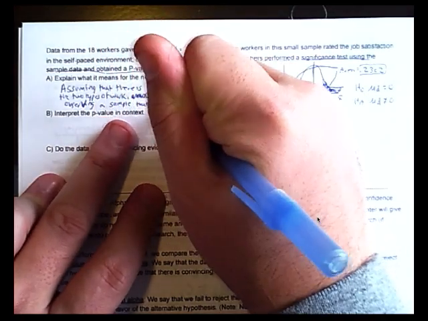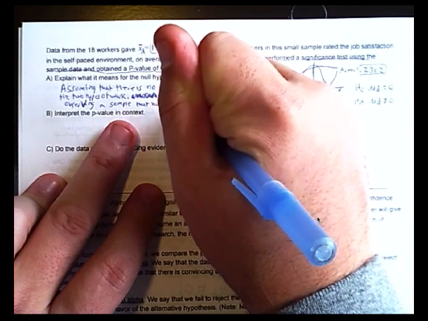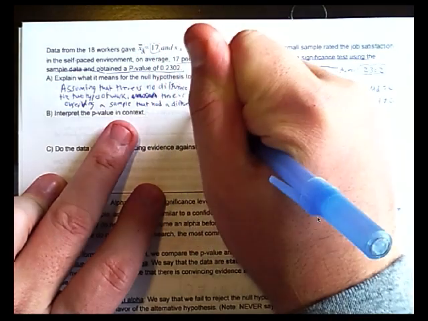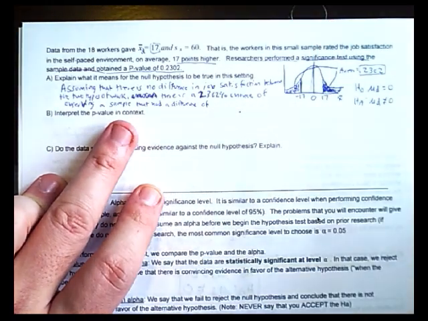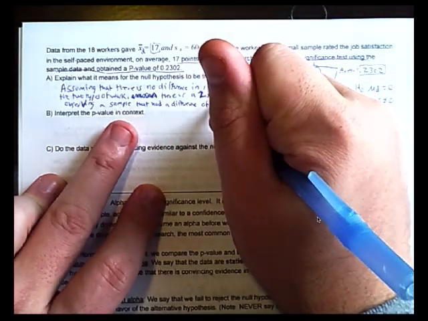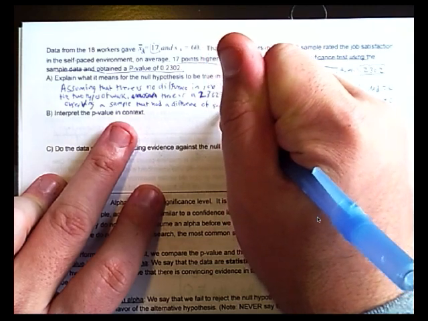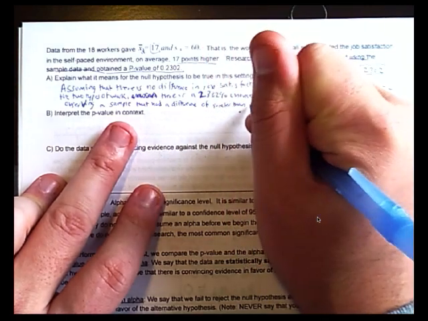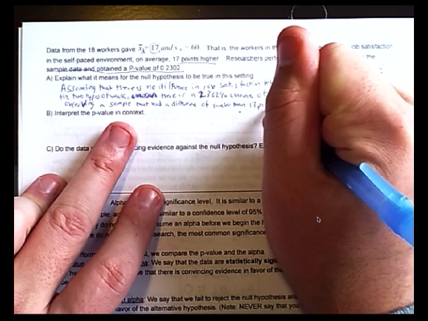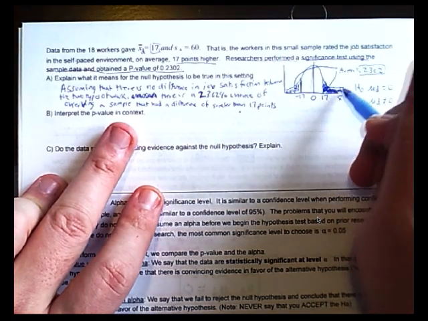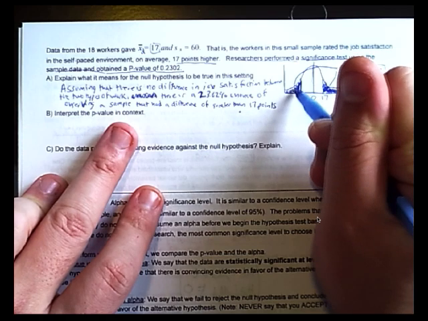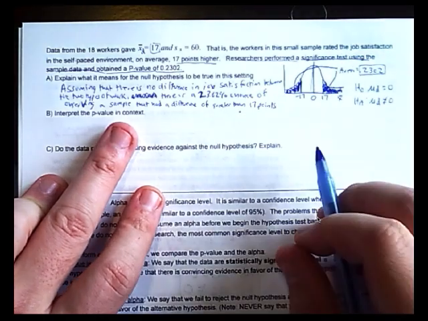that had a difference of, since it's a two-sided test, it could be plus 17 or it could be minus 17, of greater than 17 points. Why do I say greater than 17 points? Because it's 17 or more on that side, or 17 or less on that side.